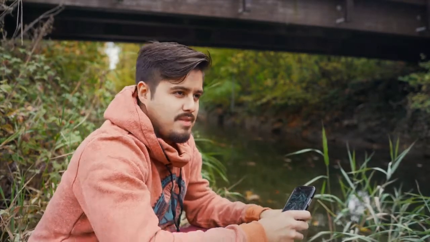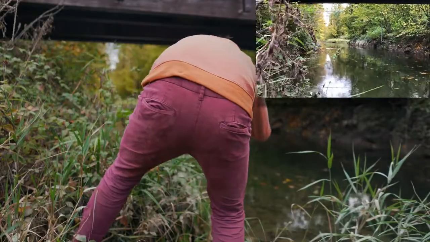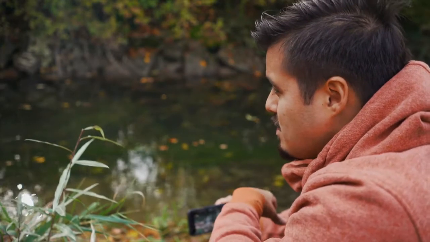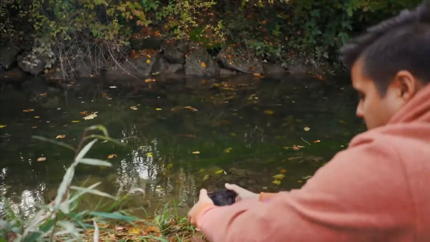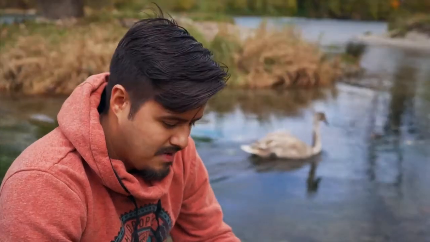I think this would be a great opening shot for the video. I'm gonna make a revealing shot. So what I really like are those leaves flowing on the river, so I will also take a shot of that. There's a swan behind my back and I'm gonna try to take a video of that nice looking swan.